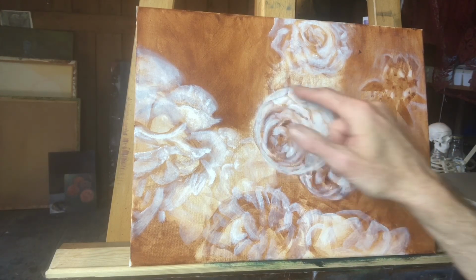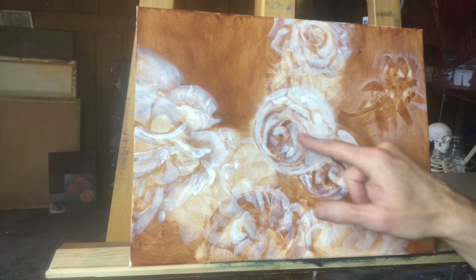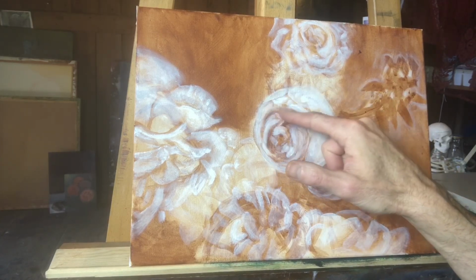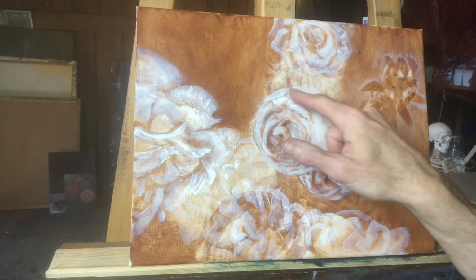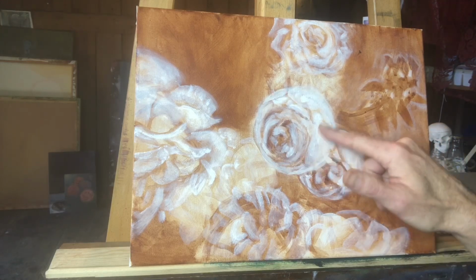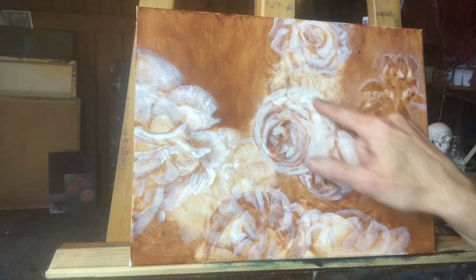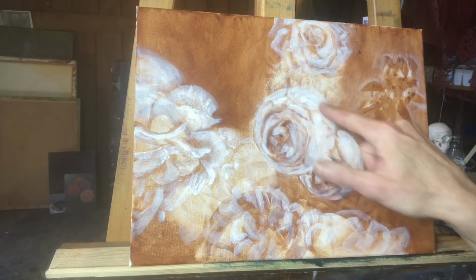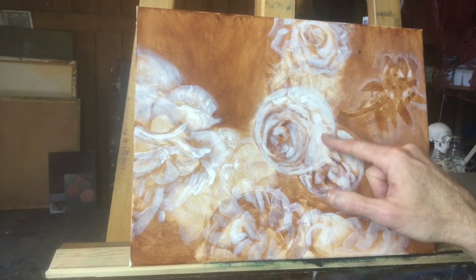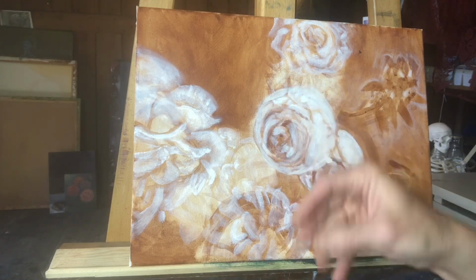And my job will be made a little bit easier as far as bringing in highlights and sort of the whiter, less chromatic areas away from the fringes of the petals.